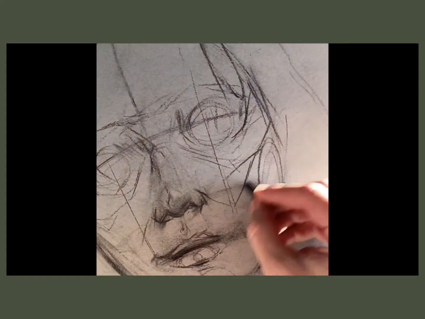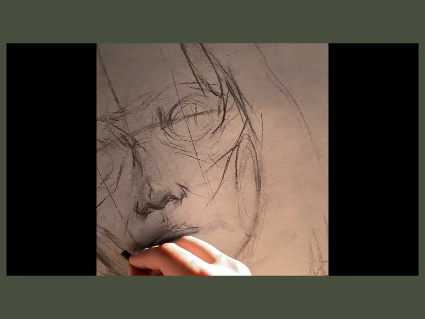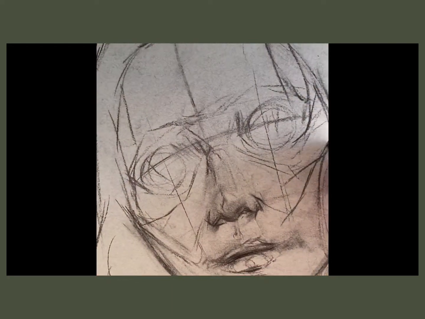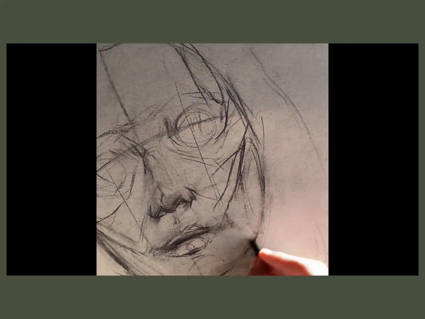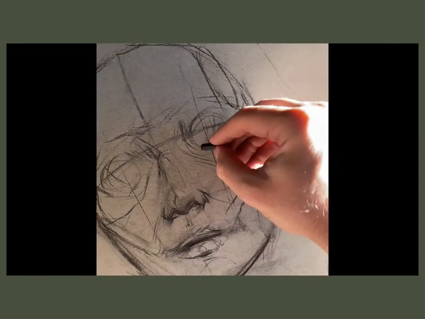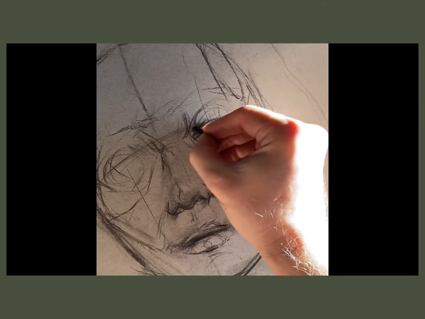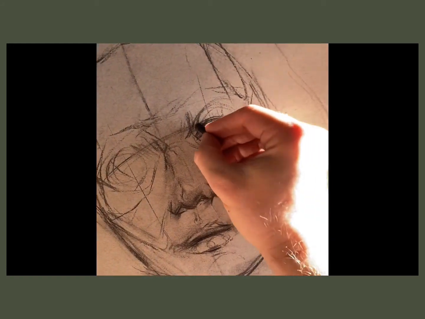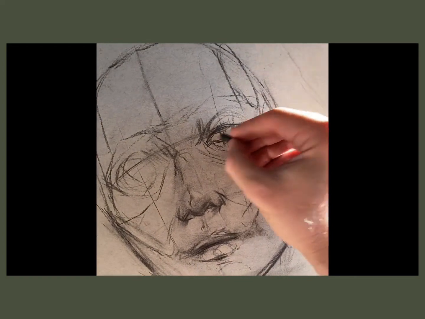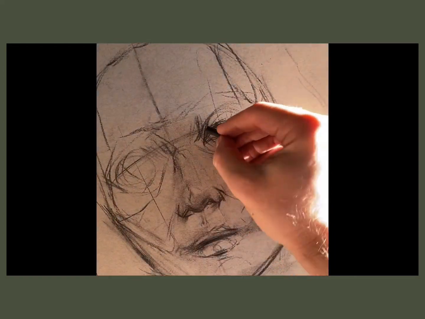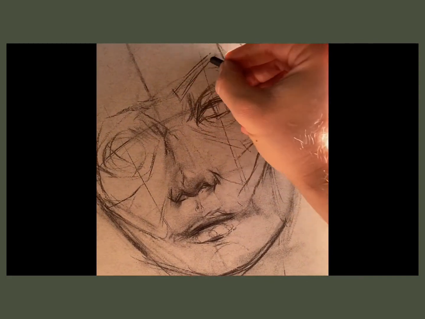But for now, I'm still just in that blocking in phase. I'm getting sort of the form shapes of the cheeks. I'm trying to establish which planes are front, which planes are side planes, and between planes that help you transition between those. I'm just going through doing that. This is all kind of spatial thinking. I'm trying to do a drawing in such a way that the drawing doesn't look flat on the surface. I'm just blocking in the shape of the eye, once I'm pretty sure I got the distances right.